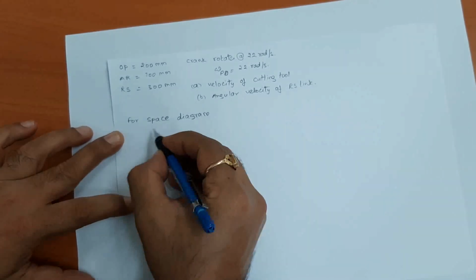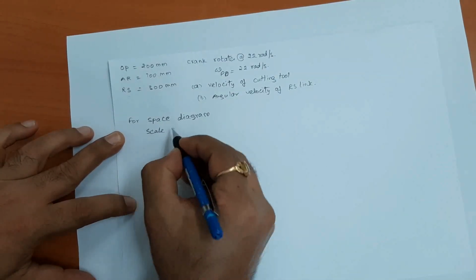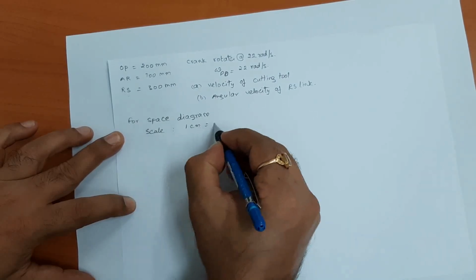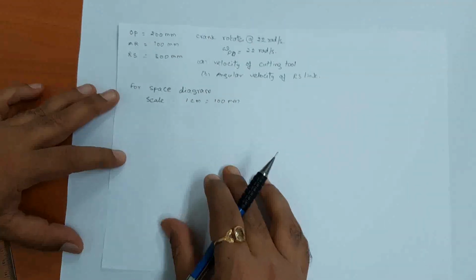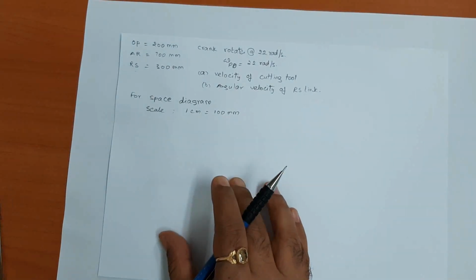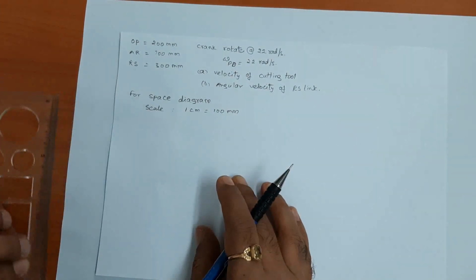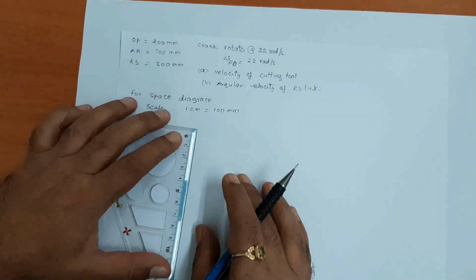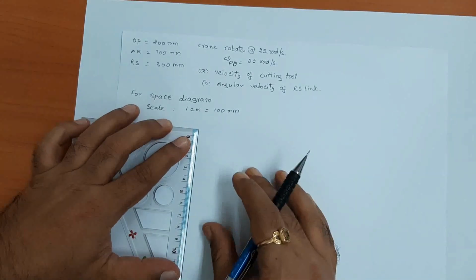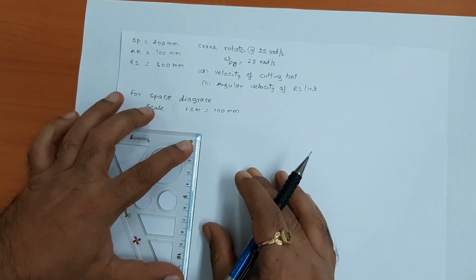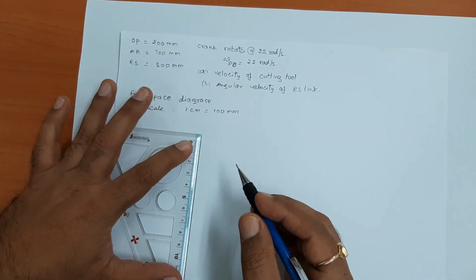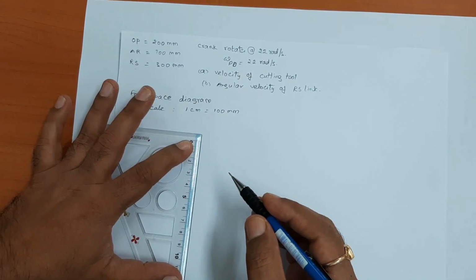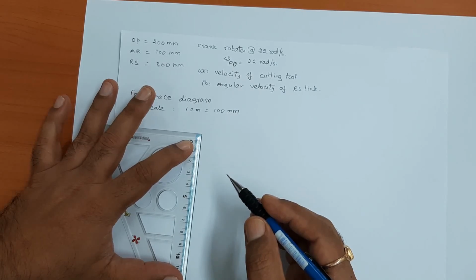Okay, scale I am choosing 1 centimeter is equal to 100 millimeter. Okay, so now we will construct the space diagram. So first we will draw one vertical line which is a fixed link. Okay, so this problem is related to the crank and slotted lever mechanism. So we know how the mechanism will look.